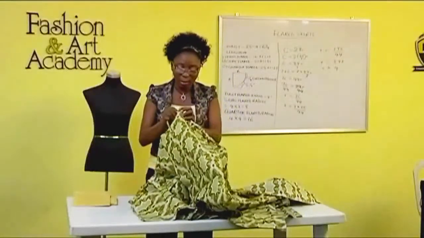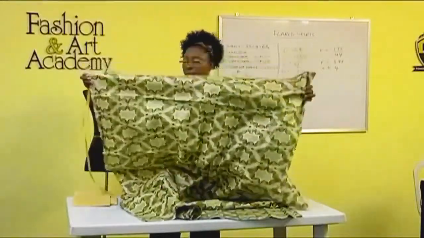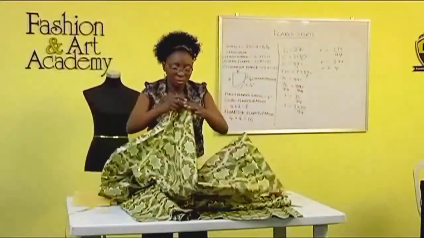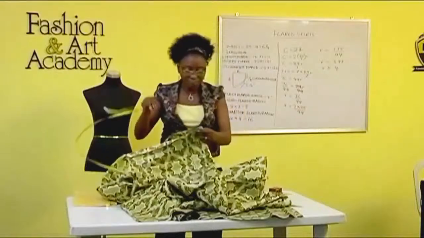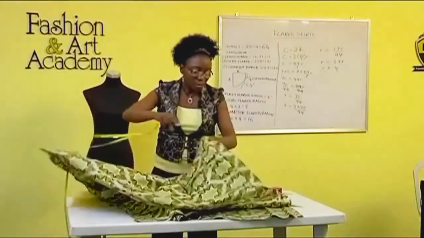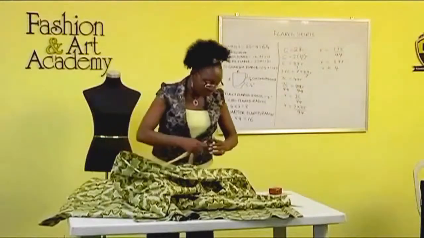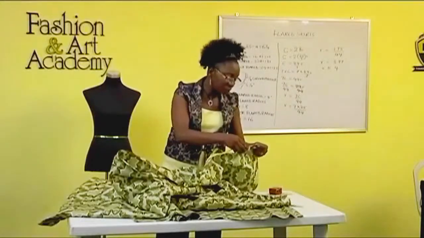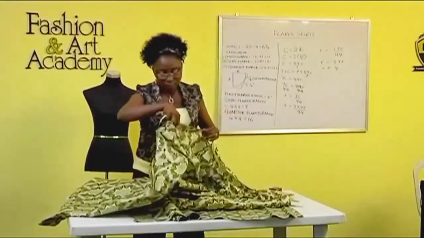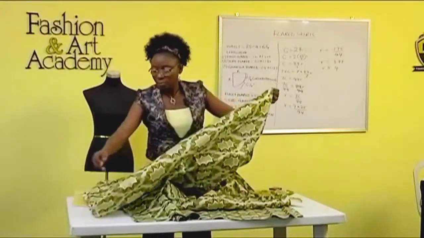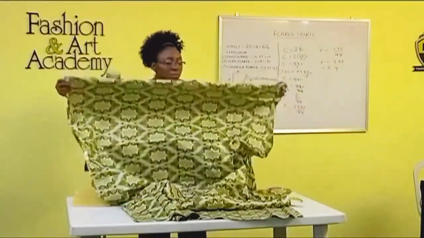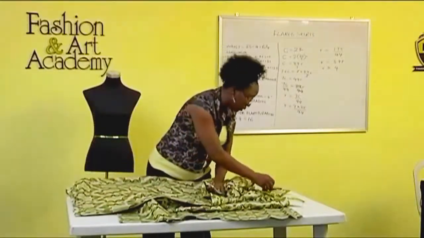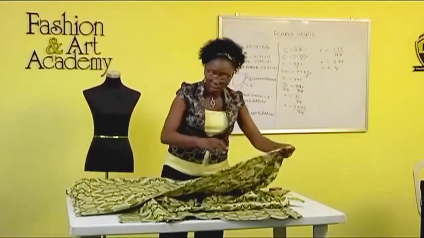So all I need to do right now is just to fold it at both sides and cut it out. Once I fold this side here, I pin it. I fold the other side and measure. I measure out 44 inches on the other side. Now once I've gotten that, all I need to do is pin it on the other side and cut it out. I cut that line out.